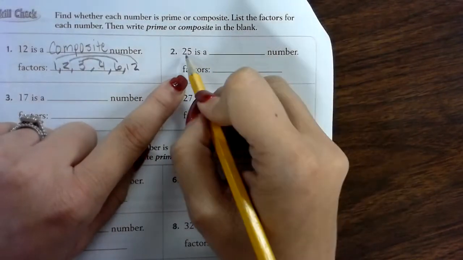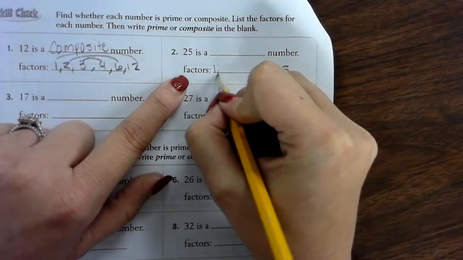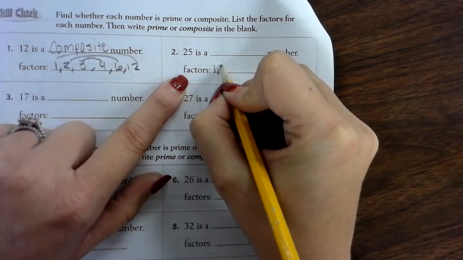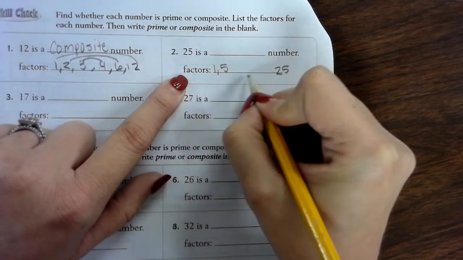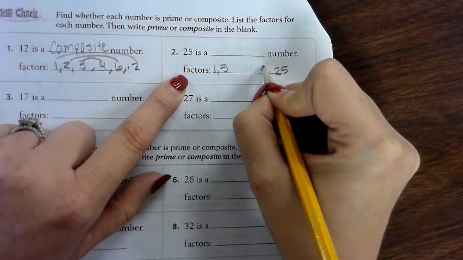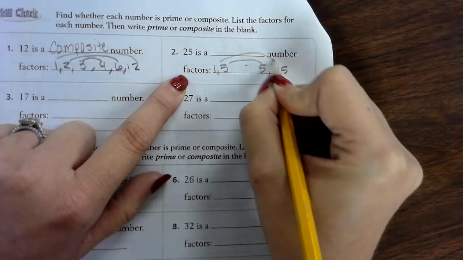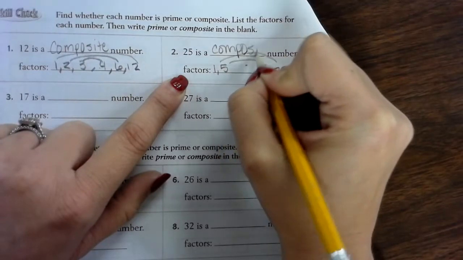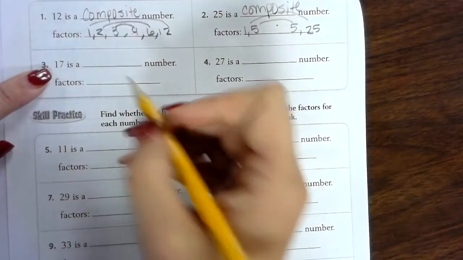Okay, 25. Well, 1 times 25. 2, no. 3, no. 4, no. But how about 5 times 5? And I could just do 5 times 5 like that. So what do I know? It is composite. If it ends in a 5, it's going to be a composite number other than just 5. Okay.